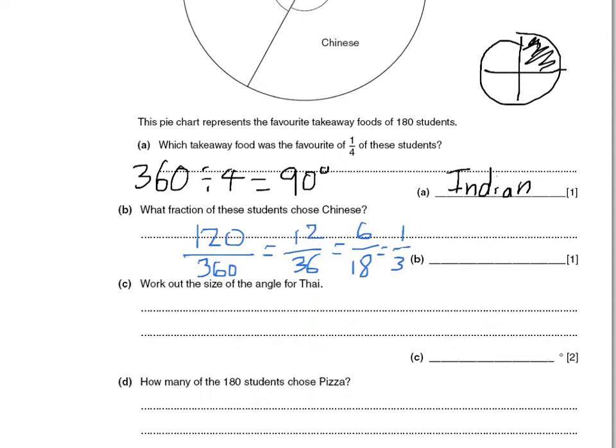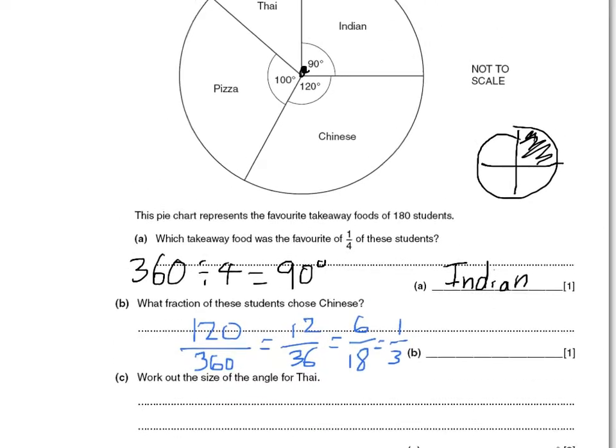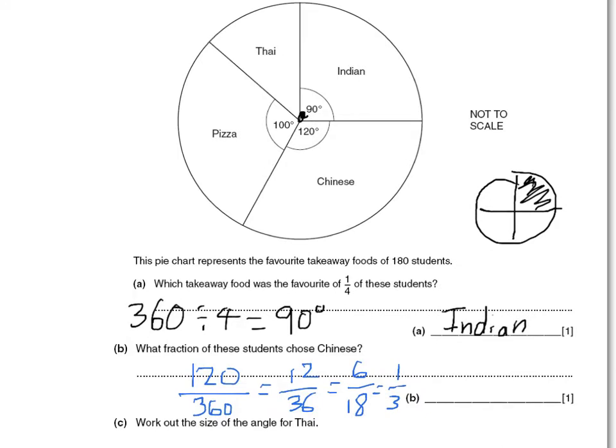It says work out the size of the angle for Thai students. So we're looking to calculate this section here. Now what we do know is that around this point there is 360 degrees, and we know 3 of the angles already. So if we add up these angles we already know and see what we need to get to 360 degrees, we should find out what angle represents Thai food.